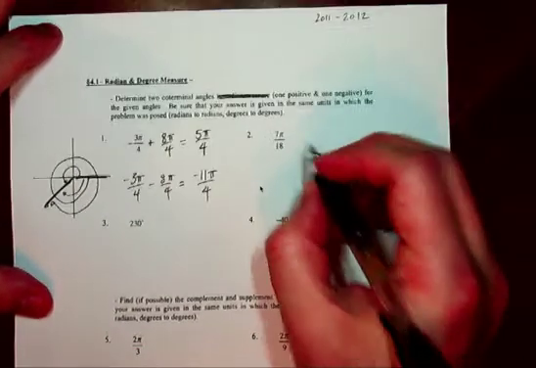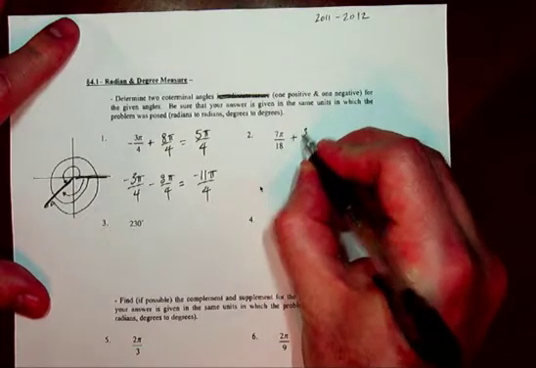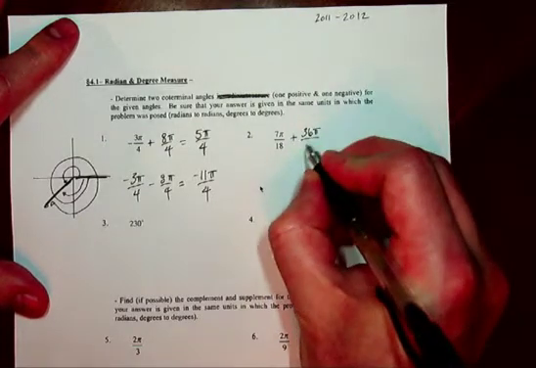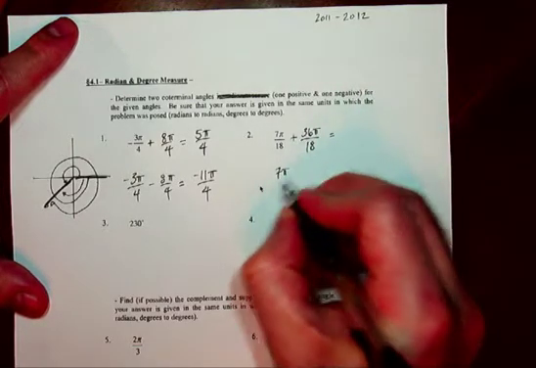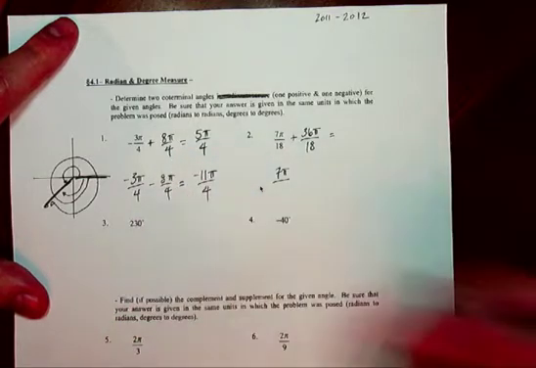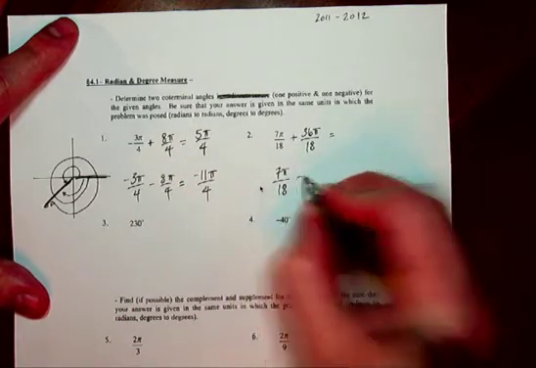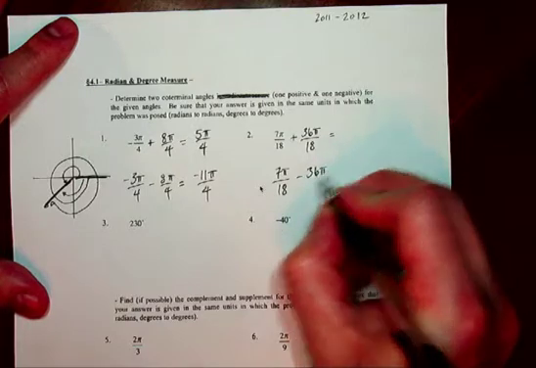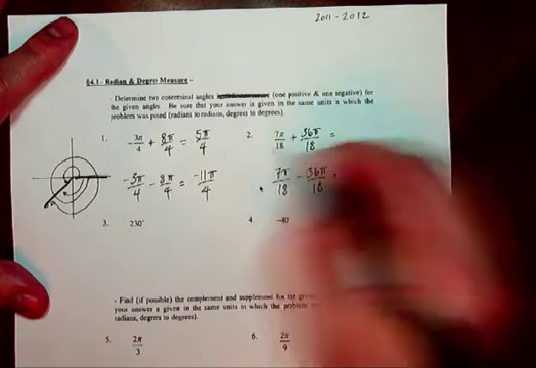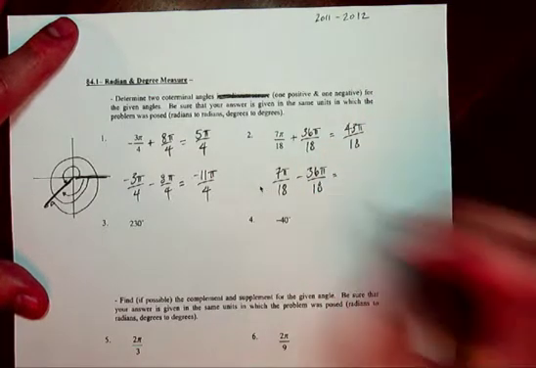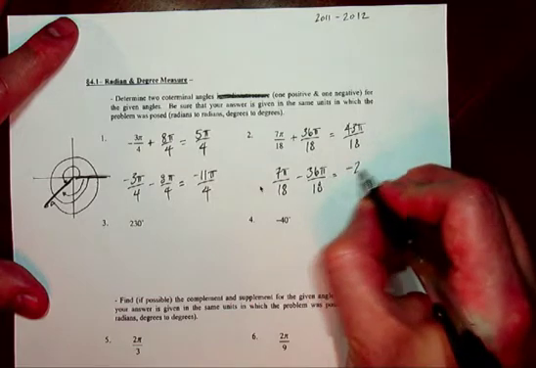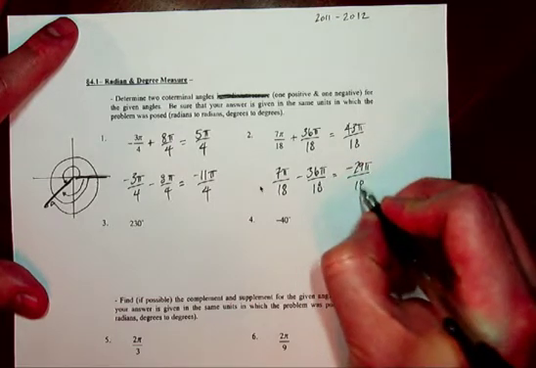Now, 7 pi over 18, we need to do something similar. We need to add 2 pi, but we need to add it in the form of 36 pi over 18, which is a little bit more ugly than 8 pi over 4, but not terribly. And then we also need to subtract 36 pi over 18. Now, this one should be 43 pi over 18. That's fun. And this one ought to be negative 29 pi over 18. And those are our two coterminals.